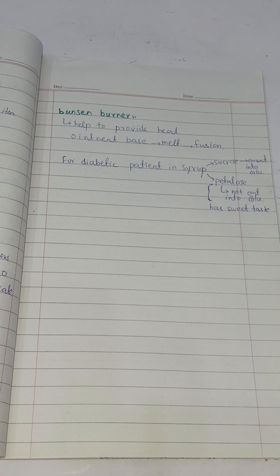This is additional information: for a diabetic patient, to make the syrup, we don't add sucrose, because sucrose is converted to glucose in our body, and glucose will increase the glucose level of the diabetic patient, which is very dangerous. So we add polyols into the syrup of the diabetic patient, so that it cannot convert into glucose. And one more benefit of polyols is that they have a sweet taste. So it is one of the best things about it.